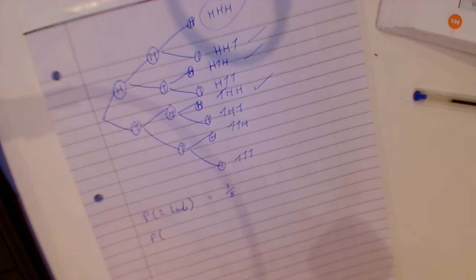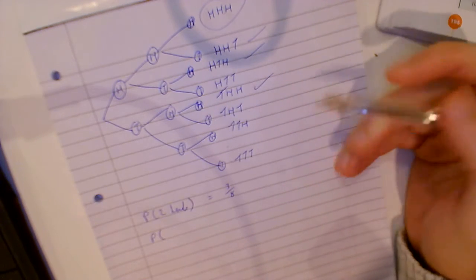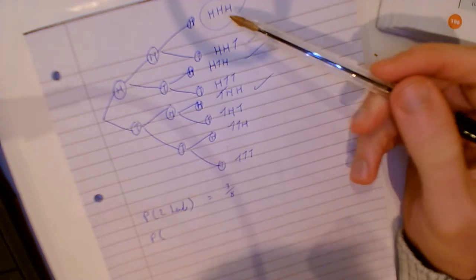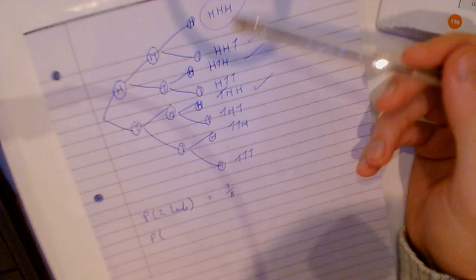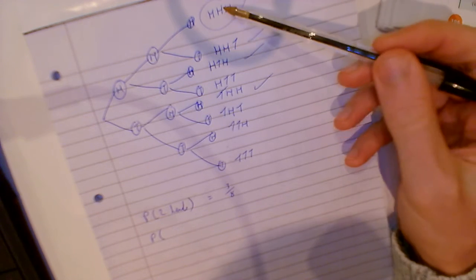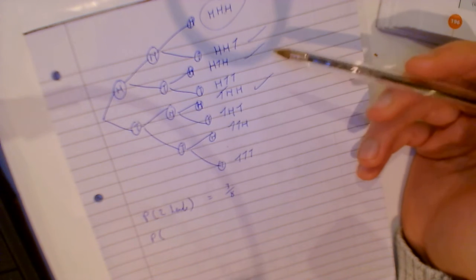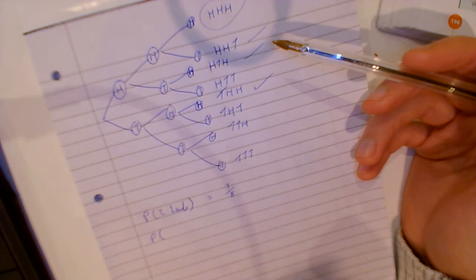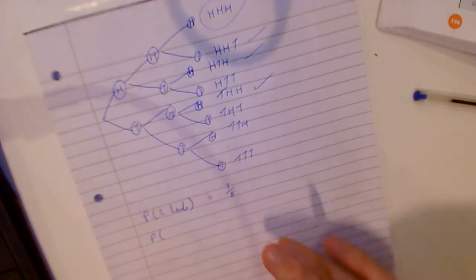Okay, I'll go through 1 or 2 others here now. Let's just rewind for a second. If I said to you, what is the probability of getting heads, heads, heads, or heads, heads, tails? You would then say that that's this one plus this one. 1/8 plus 1/8. Okay, so remember, OR is always addition. Always, always, always.